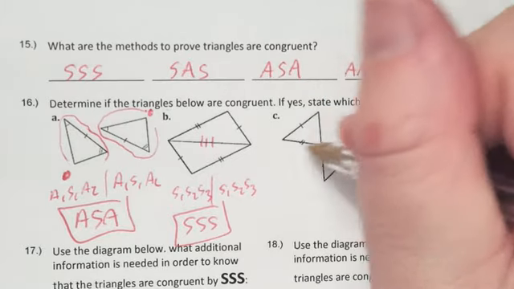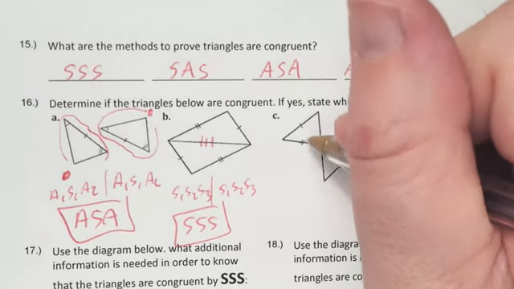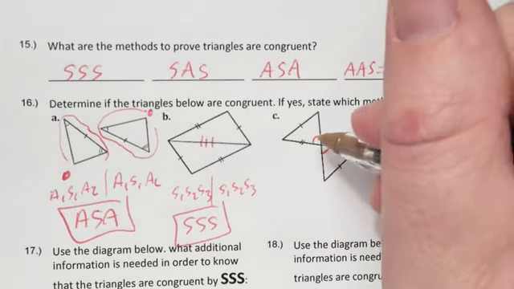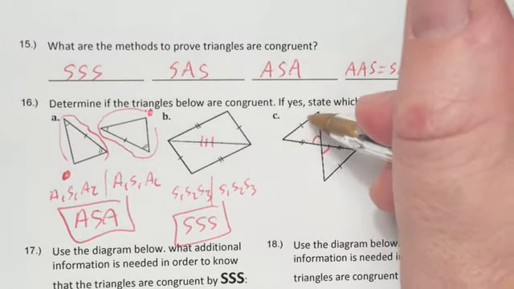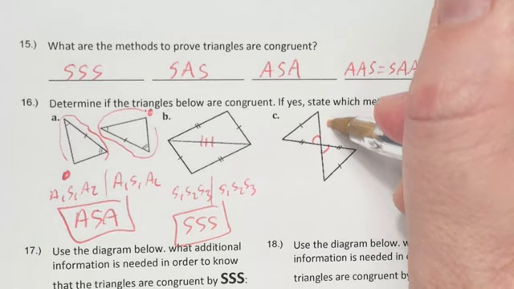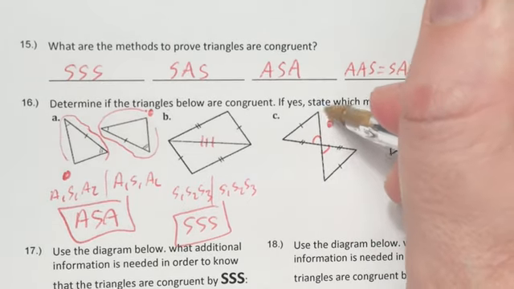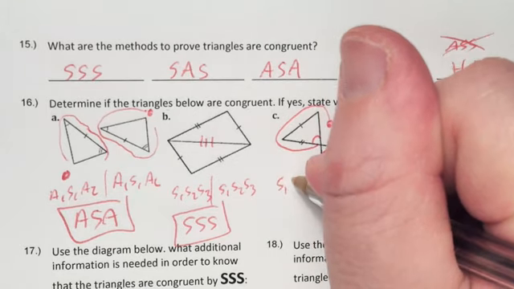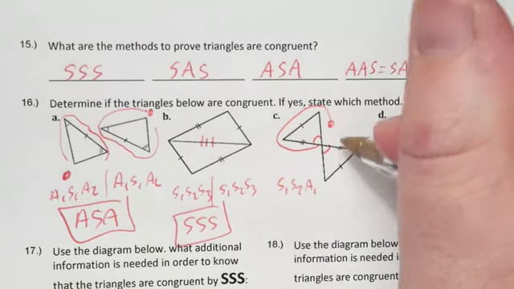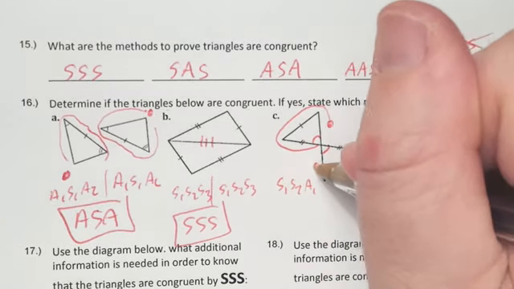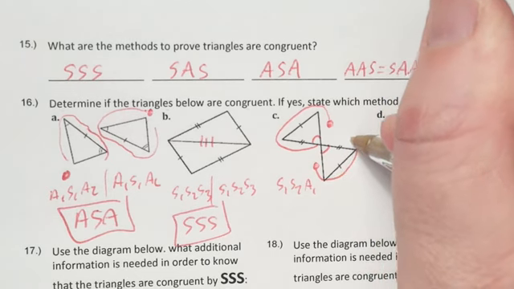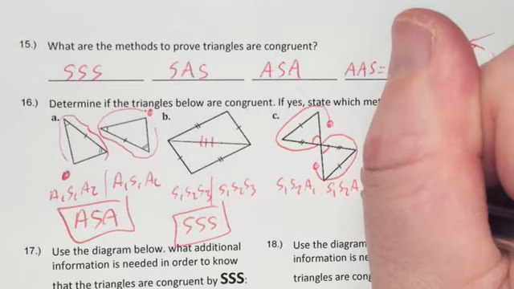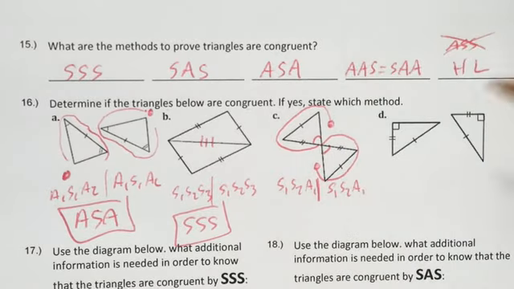All right, this one. I only have 2 bits of information. I need a third. So let's see. I know vertical angles. So what do you have more of, angles or sides? I have more sides marked equal. So start here, go in a circle. I get side 1, side 2, angle 1. If I start here and go in a circle, I get side 1, side 2, angle 1. They're exactly the same, which is awesome.